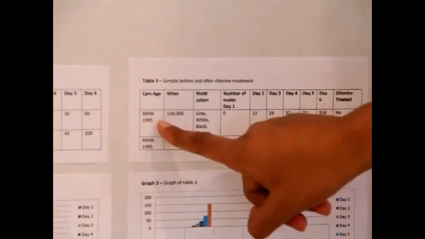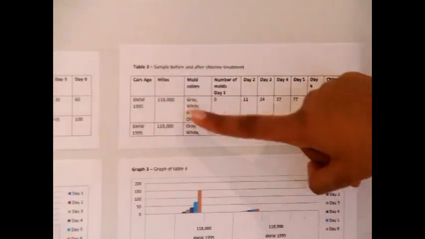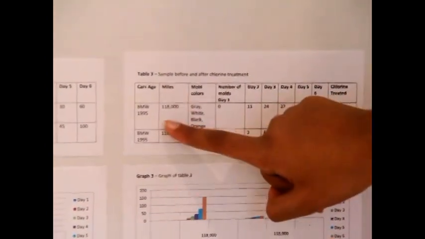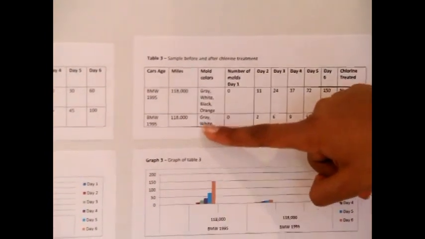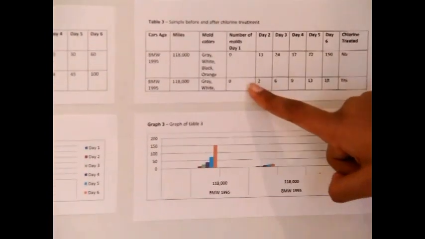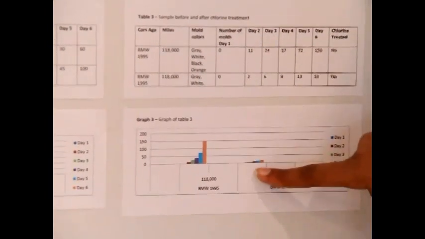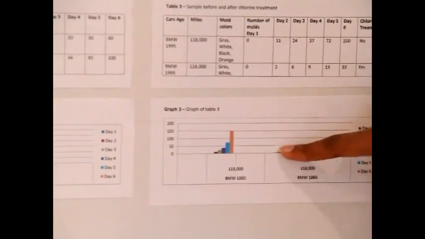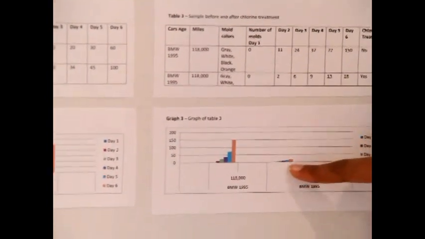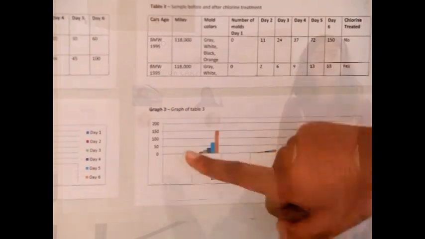The table shows the same car, but one is treated with chlorine solution and the other test was treated without chlorine solution. This is the graph that shows that the one that was treated with chlorine has less mold contamination than the one that was not treated with chlorine.